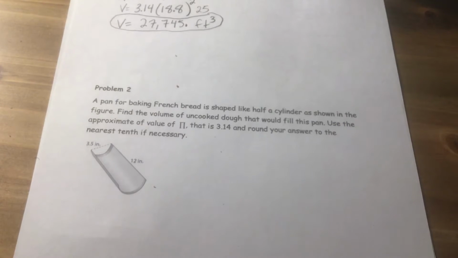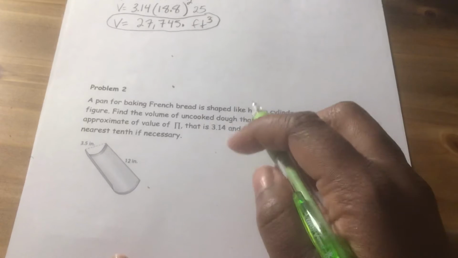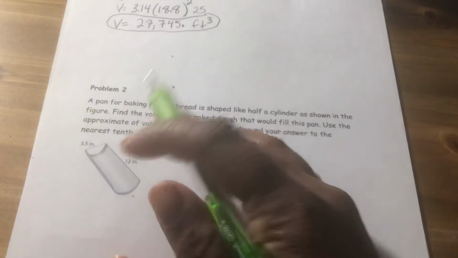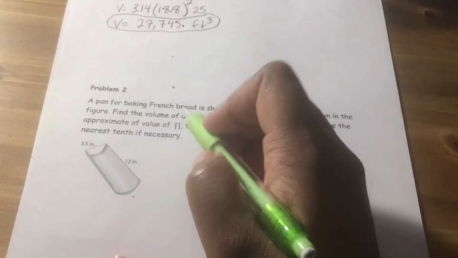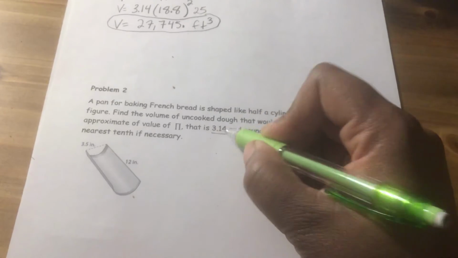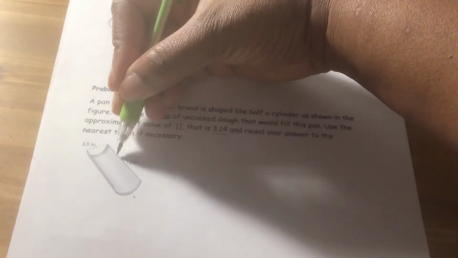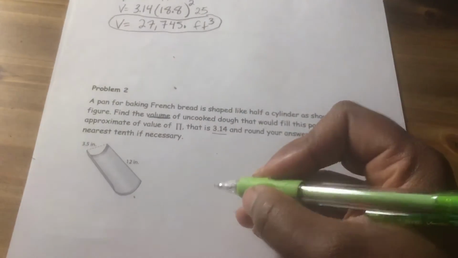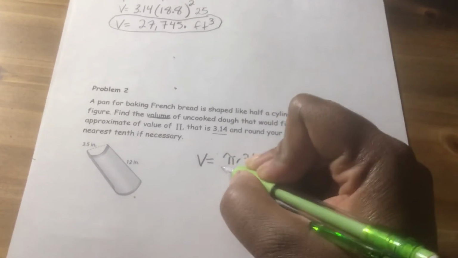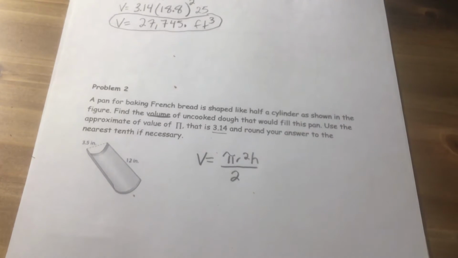All right, so let's do number 2. It says a pan for baking French bread is shaped like half a cylinder. As shown in the picture, this is a cylinder cut in half. Find the volume of the uncooked dough that would fill this pan. Use the approximate value for pi, again 3.14. So we're finding the volume of this half cylinder. We write the formula for volume of a cylinder, pi r squared times the height, and then divide that by 2 because it's half of a cylinder.